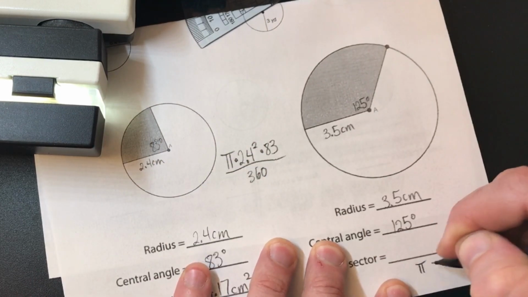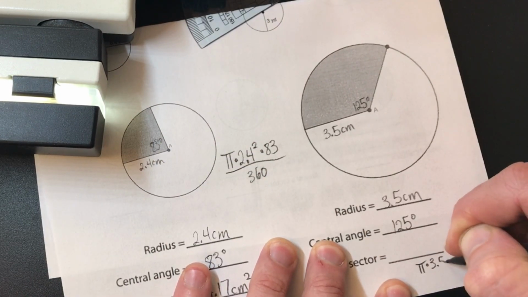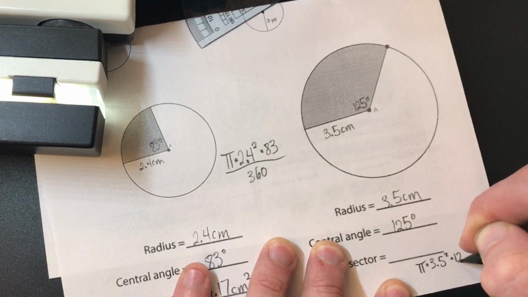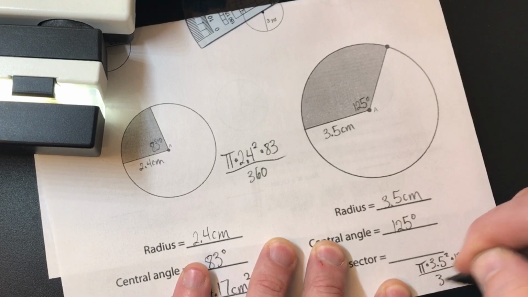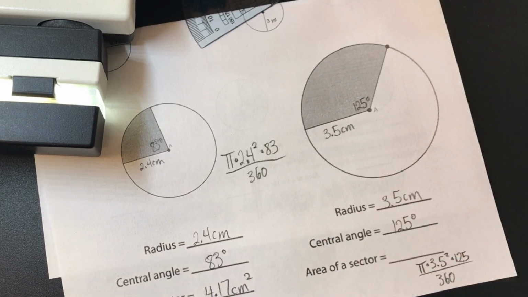Okay, so pi times 3.5 squared times 125 over 360.